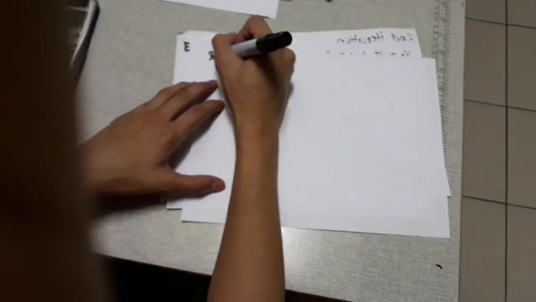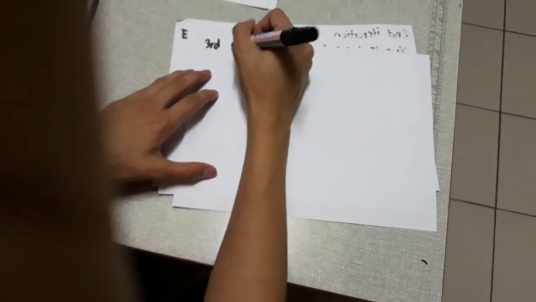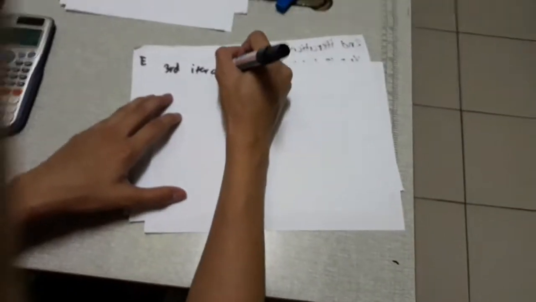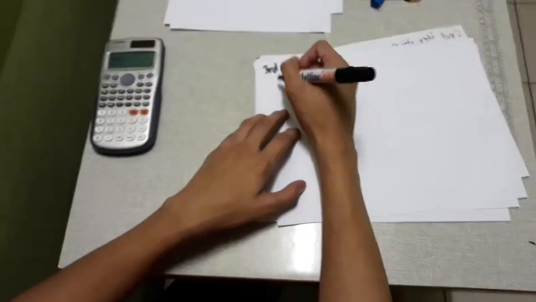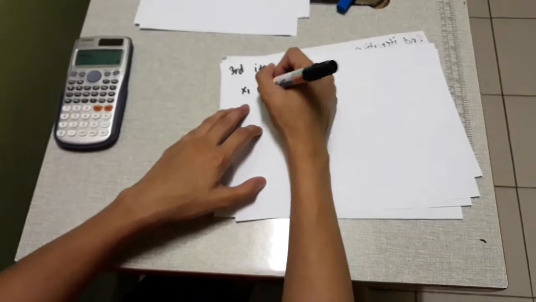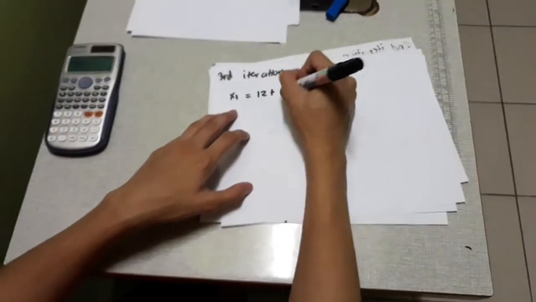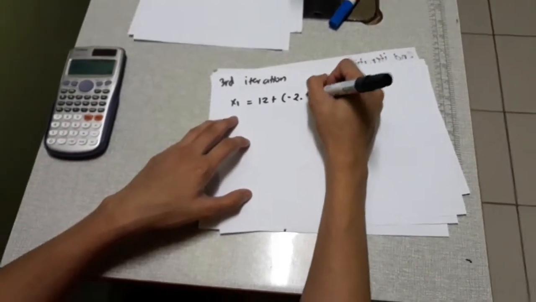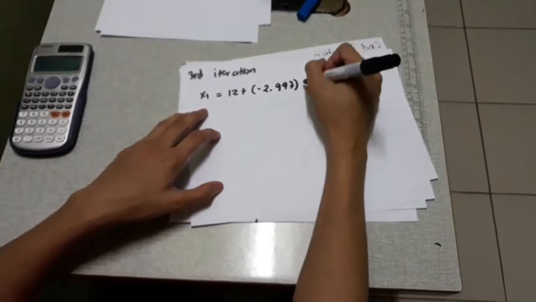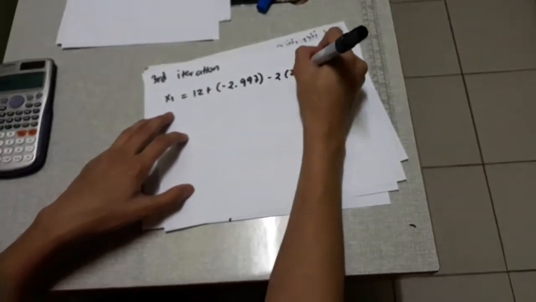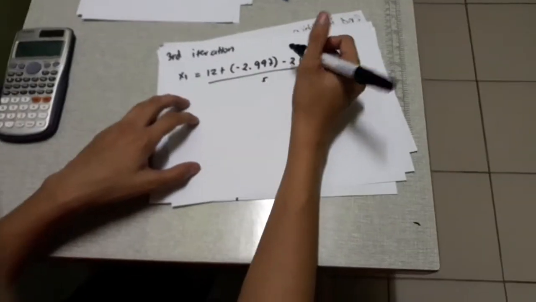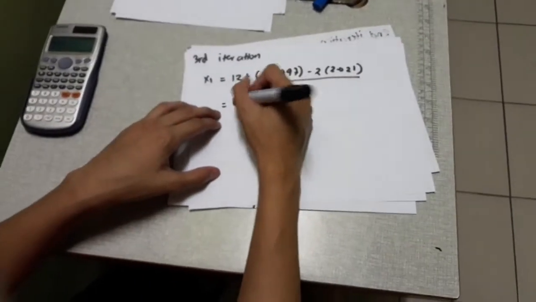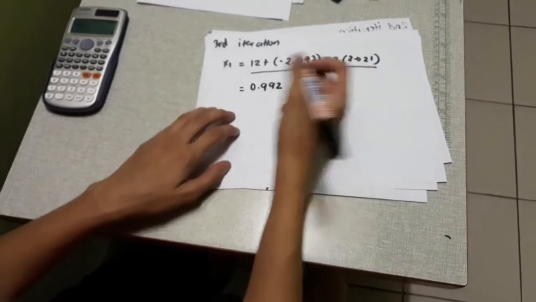For our last iteration, we will substitute the new values for x sub 1, x sub 2, and x sub 3. So x sub 1 is equal to 12 plus negative 2.997 minus 2 times 2.021, over 5, which is 0.992.